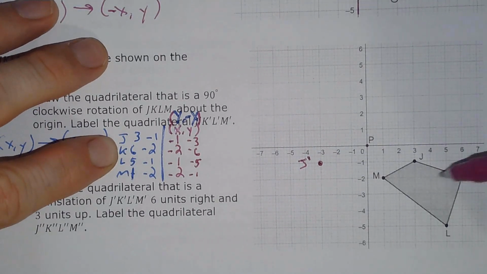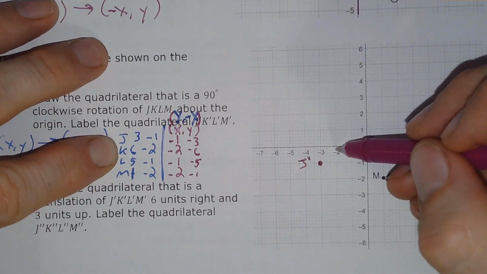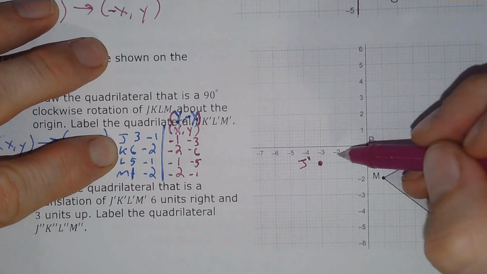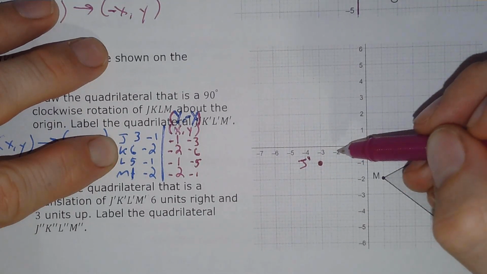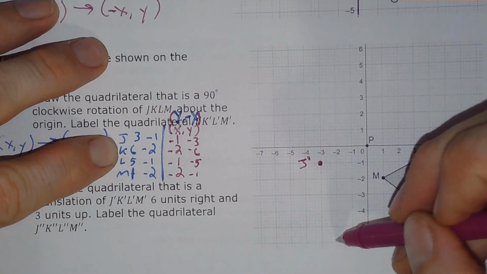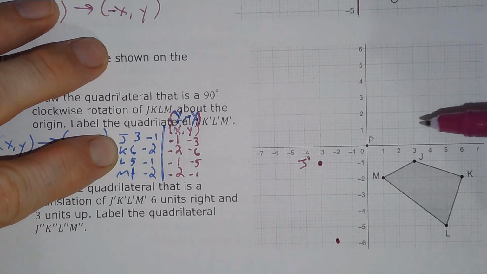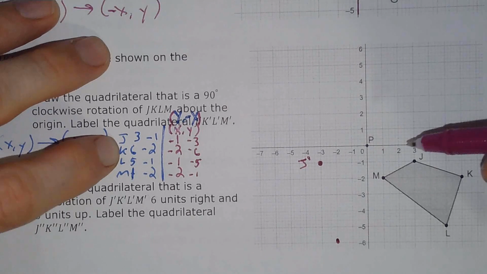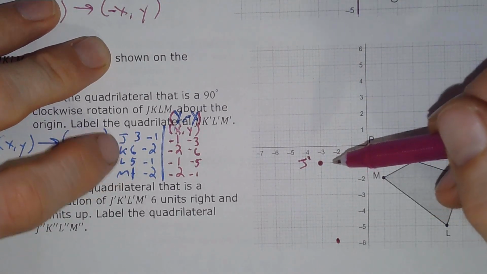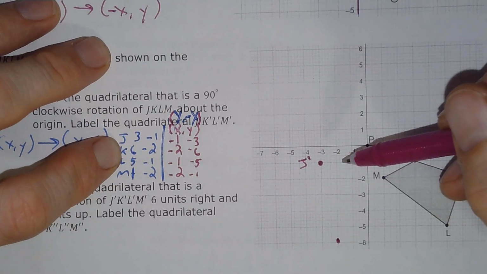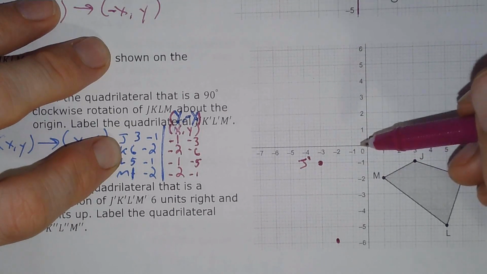K is negative 2, negative 6, or does K, yeah, J, negative 2, negative 6.